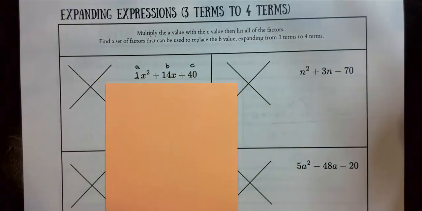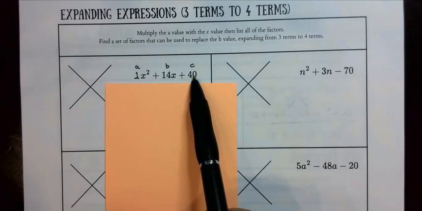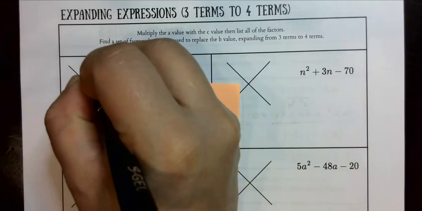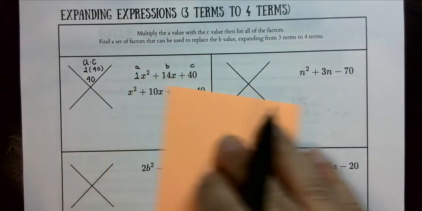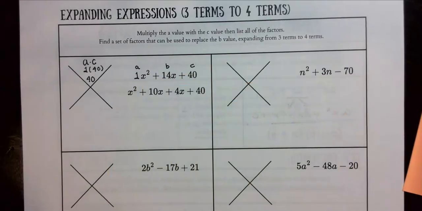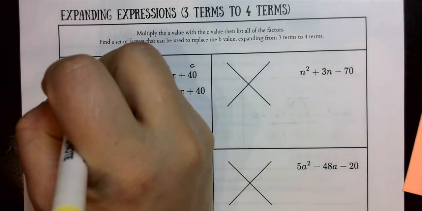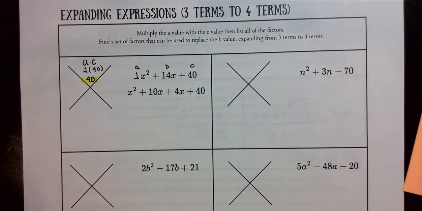Let's go ahead and talk about this one. It says multiply the A value with the C value and list all the factors. For the first example, I'm going to multiply 1 times 40. On top of this X, I'm going to put A times C. Our A is 1, our C is 40, so we're doing 1 times 40. Well, 1 times 40 is 40. So the number that we care about is 40, and this is the one we're going to use to list all the factors.